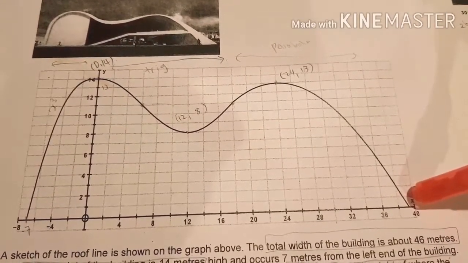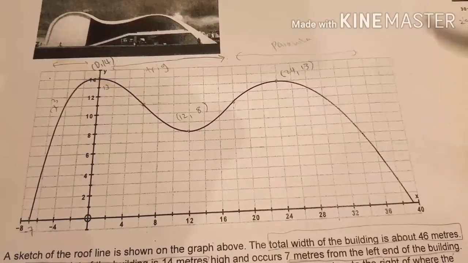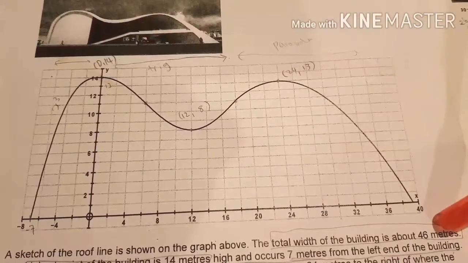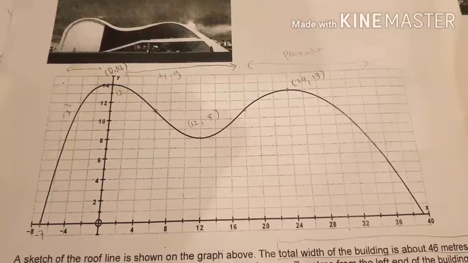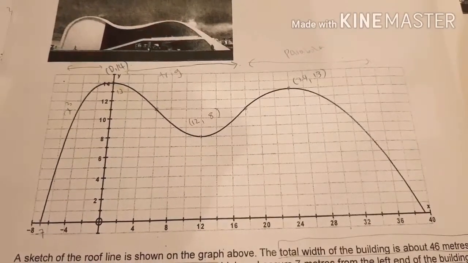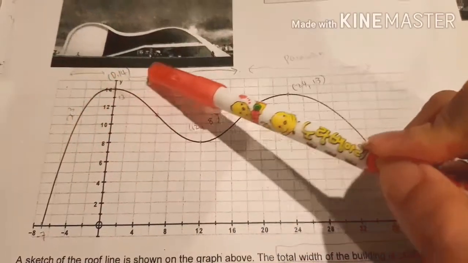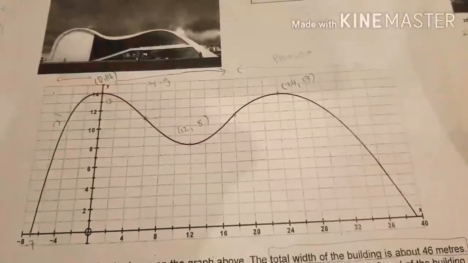There's no other function that can be this one, unless you want to do another trig function, but you can't do that. So this has to be a parabola. Then this one can no longer be a parabola, but it needs to be a cubic function, and it's going up steeply like this, so it's a positive cubic.